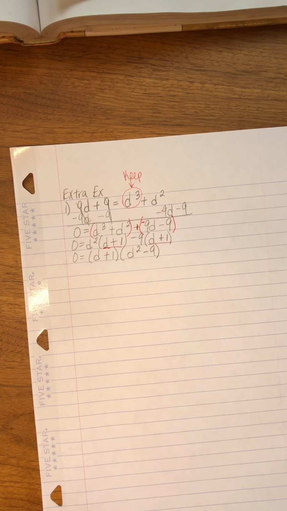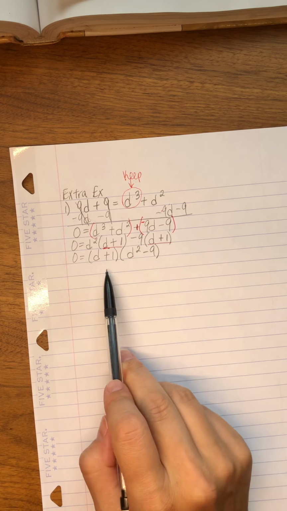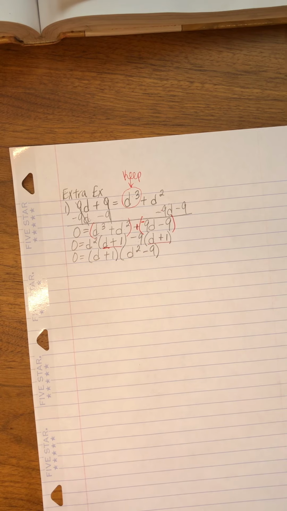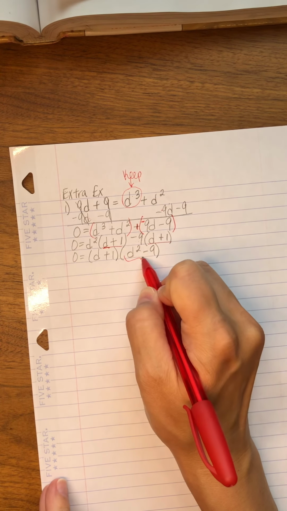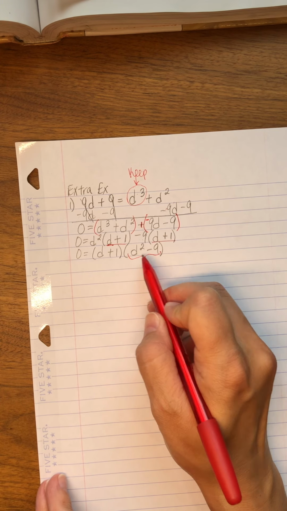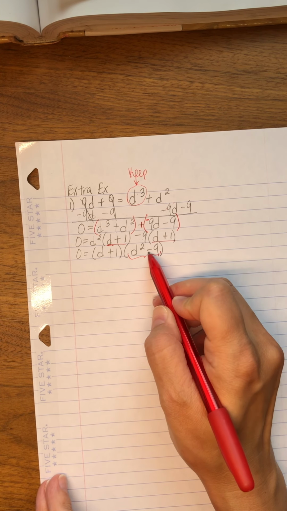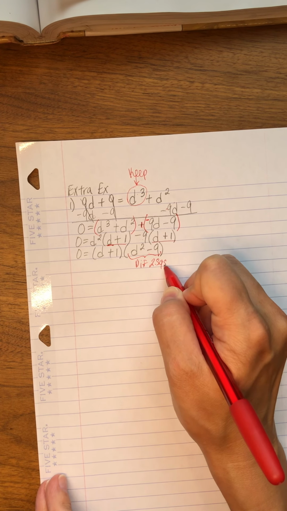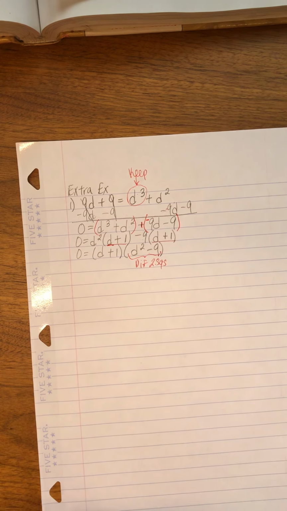Okay, I want to remember I'm factoring completely. So let's see if I can factor more. Well, d plus 1 cannot be factored more, but look at this second expression over here, d squared minus 9. Do you notice that d squared is a perfect square and 9 is a perfect square and there's subtraction? This is a difference of two squares. So I can factor this expression again.